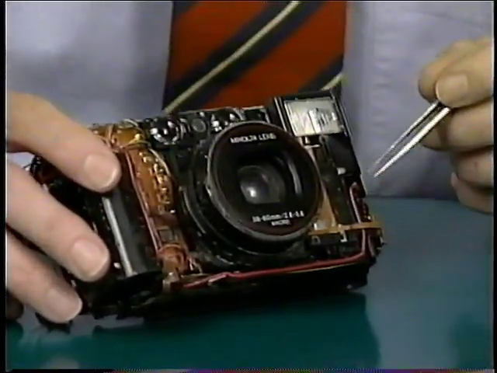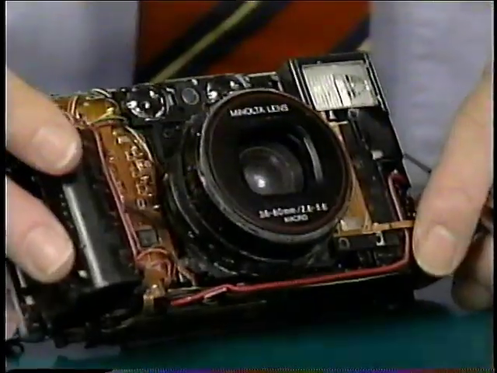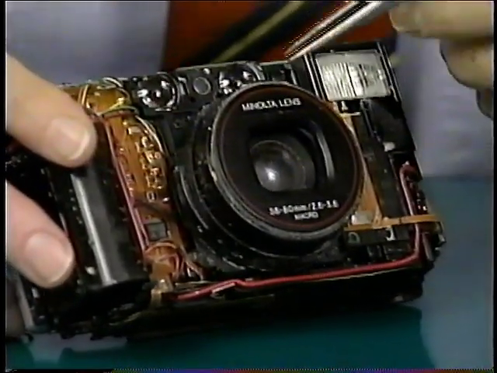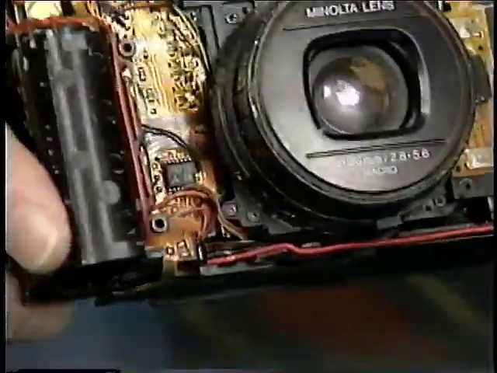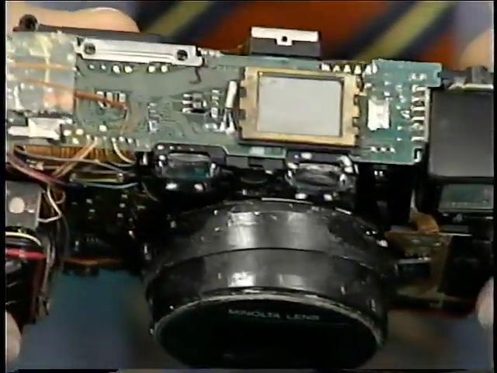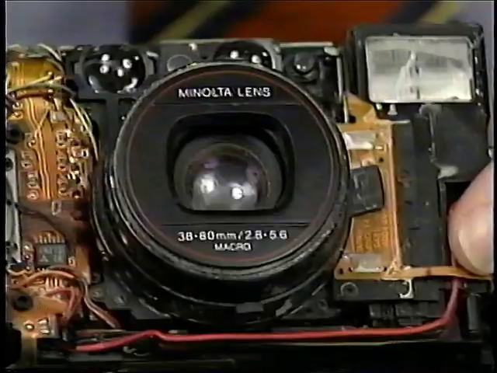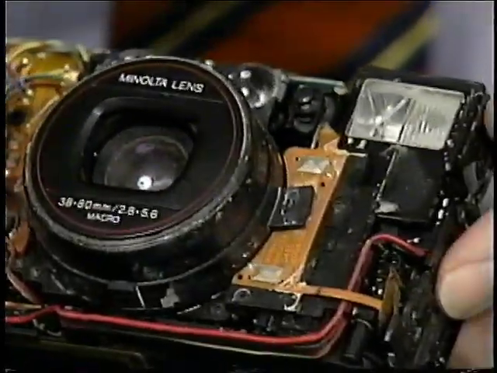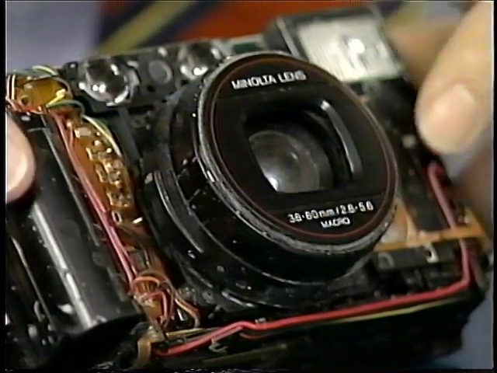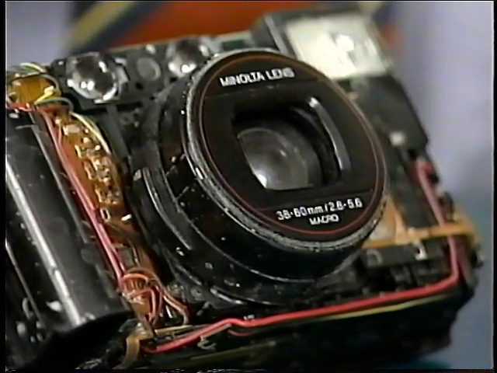And we've taken the covers off this camera. Again, from the outside it didn't look too bad, but you can see the extreme amount of corrosion around the inside. Many of the electrical contacts are corroded off or badly damaged. And a camera that's extensively damaged like this one simply is not economic to repair.